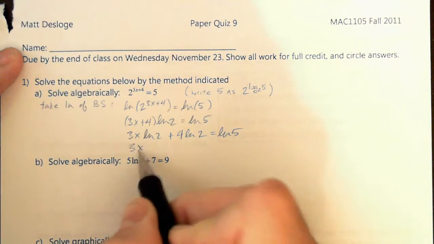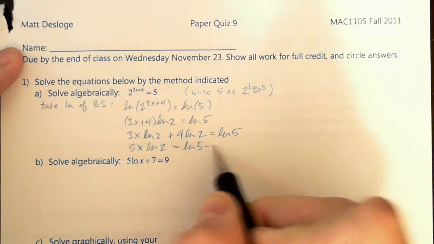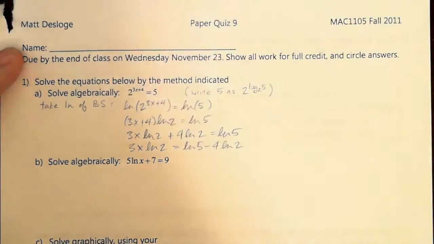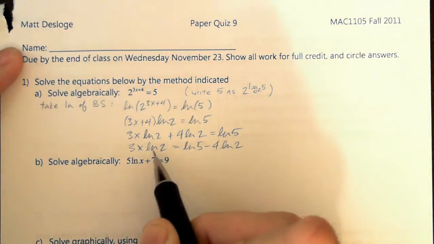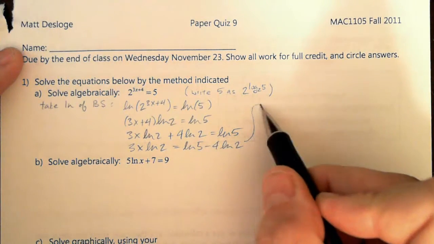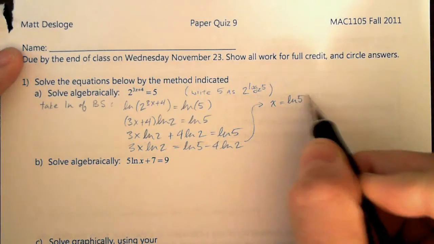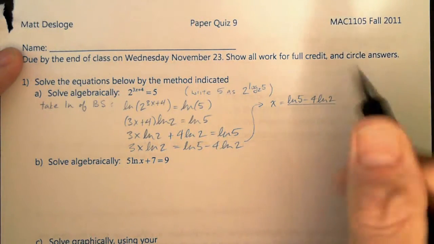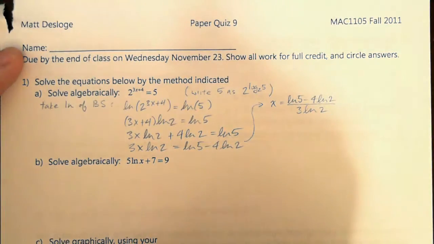And so, isolating the terms with the variables, we'd have natural log of 5 minus 4 ln 2 on the right-hand side. And we can see the coefficient of our variable is 3 ln 2. And so we would get that x is equal to (ln 5 minus 4 ln 2) over 3 ln 2. And that would be a solution.